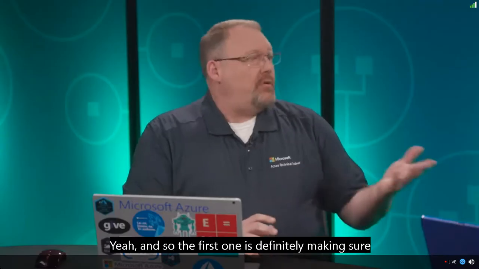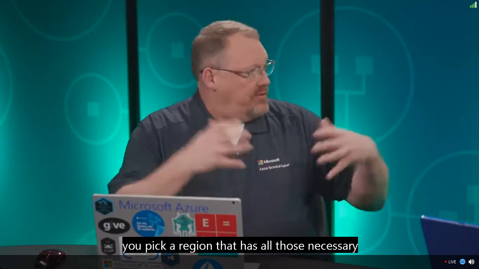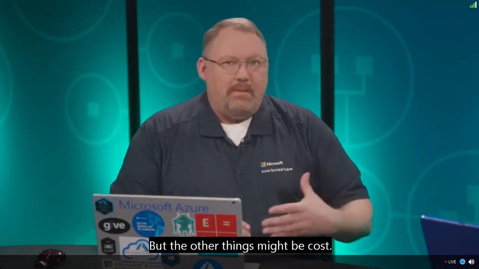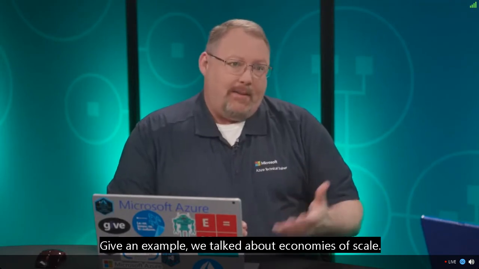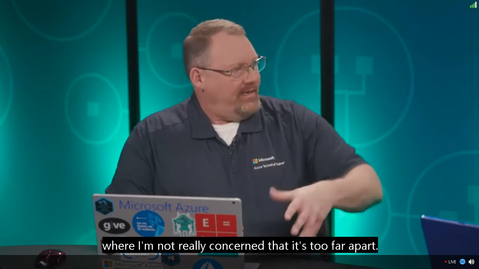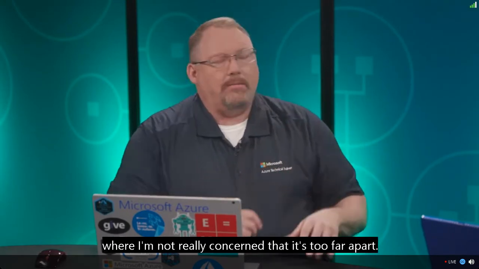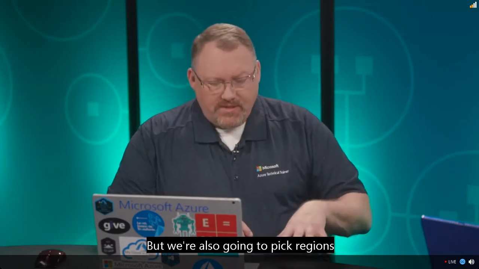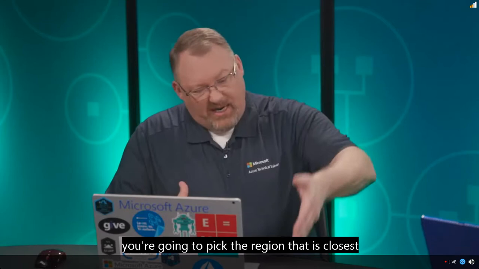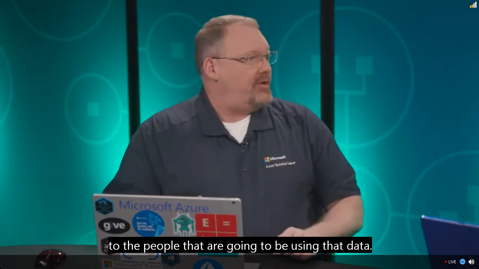Yeah, the first one is definitely making sure you pick a region that has all the necessary features and functions for whatever solution you're building. But the other thing might be cost. For example, we talked about economies of scale. West US 2 has a lot of resources that are less expensive. So I might pick a region where I'm not really concerned that it's too far apart. But we're also going to pick regions from a standpoint of what's closest to our users. The general rule of thumb with regions is you're going to pick the region that is closest to the people that are going to be using that data.